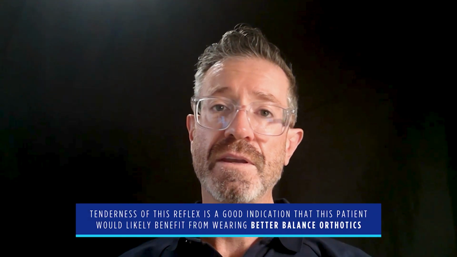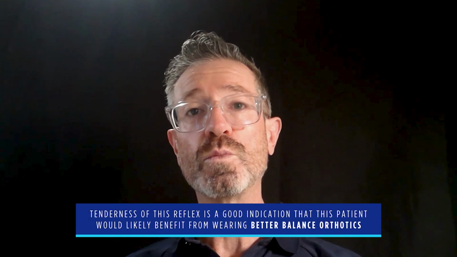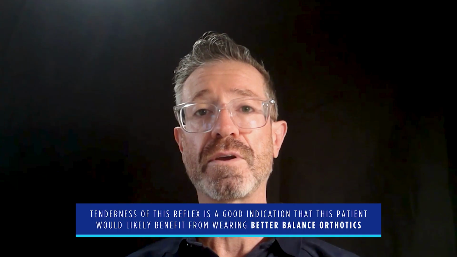It's a perfect opportunity for a brief conversation with the patient about what that tender spot means. I tell them, this is a reflex point for your superficial backline, which is a fascial line that runs from the soles of your feet all the way up your spine and over the top of your head. The fact that it's so tender indicates that your feet might be a factor in your back, your neck, your spine, your headaches, whatever their symptom might be. Tenderness of this reflex point is a good indication that this patient would likely benefit from wearing better balance orthotics.